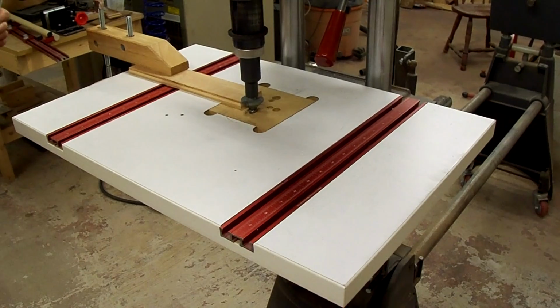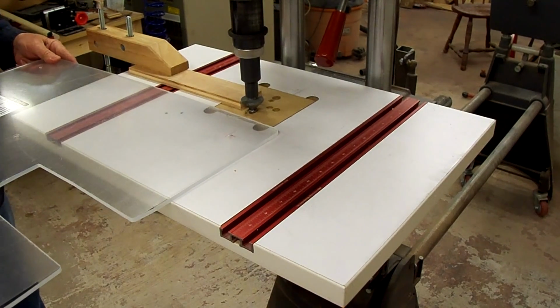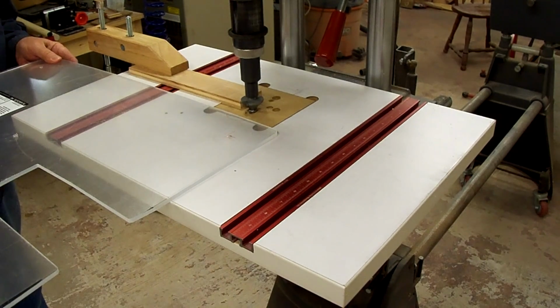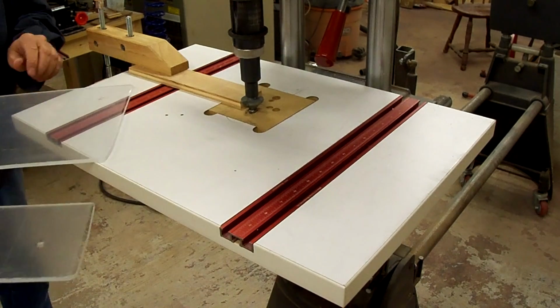Well, I took a file around the edges and got some of the heavy burrs off. But before we sand it, I think I'll bevel the edges a little bit, just slightly, so that the material doesn't catch on it.